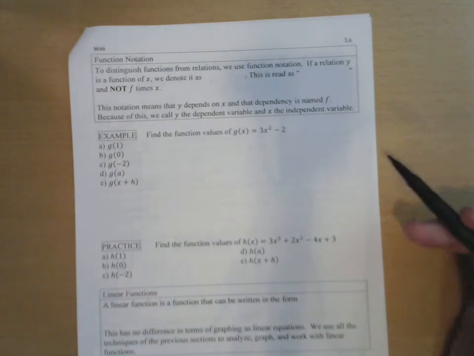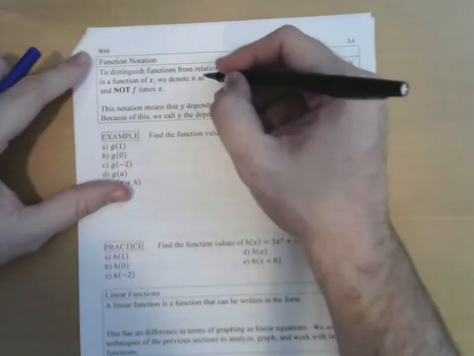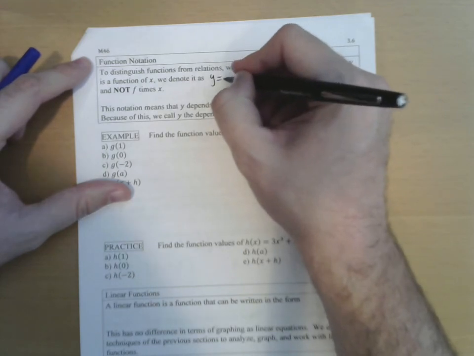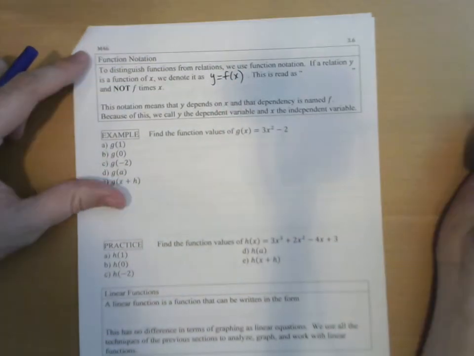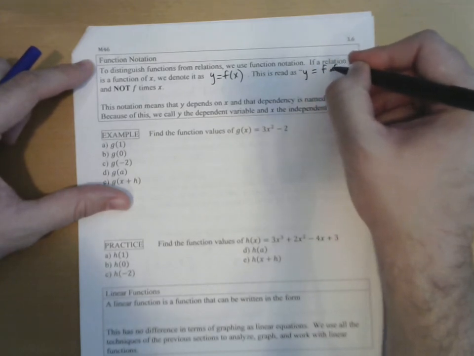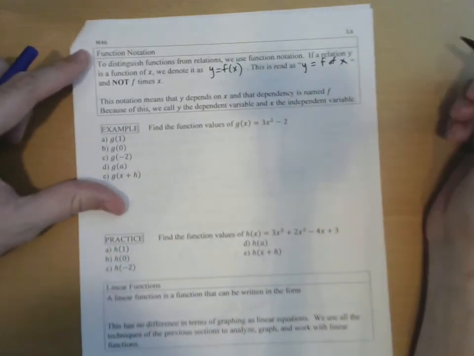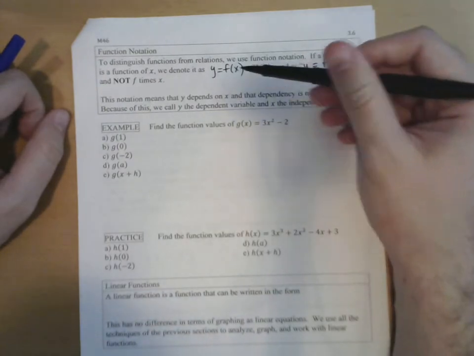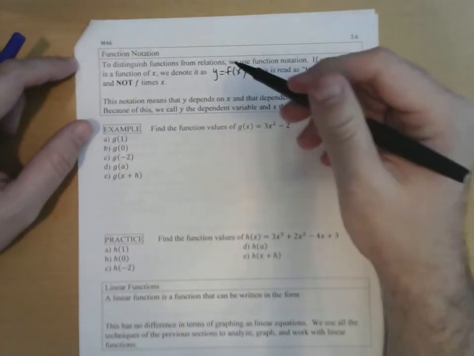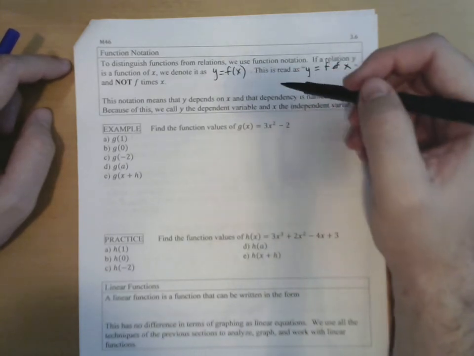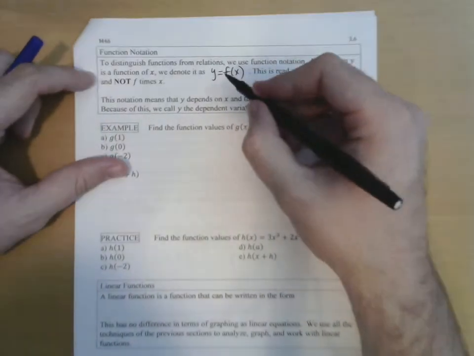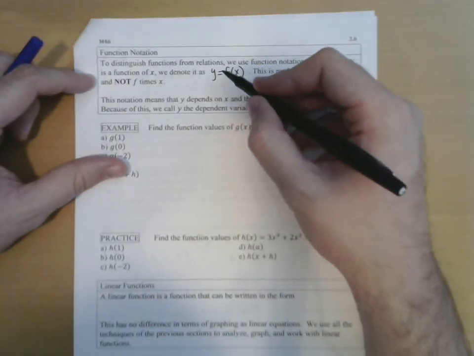We say if a relation y is a function of x, we denote it as y equals f of x. And this is read as y equals f of x, just like I said it. Not f times x, not fx, not f. Some people just say f, x, none of that. It's y equals f of x. This is an argument. F is a function.